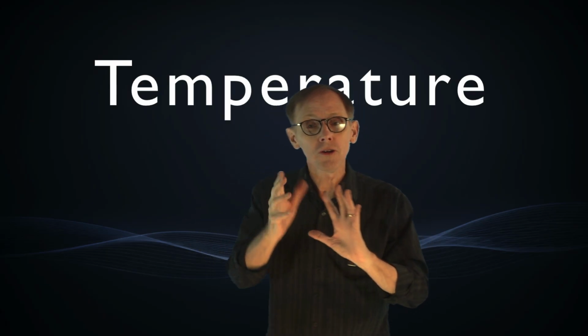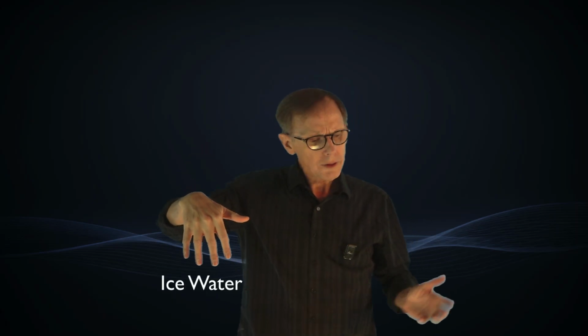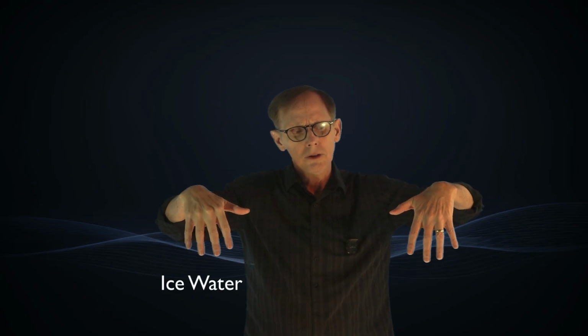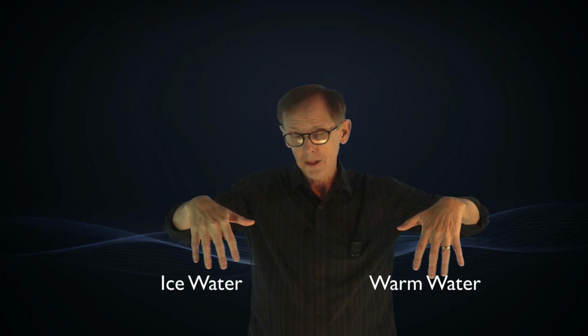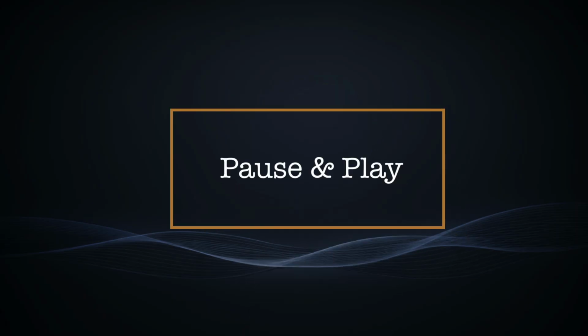Excellent. So here's an interesting experiment. Find a partner. One of you place your hand into ice water, and the other go ahead and place your hand into warm water. For a bit, let them equilibrate, then pull them out and go ahead and dry your hands. And then hold the other person's hand and describe to each other what you feel. You can hit pause now if you wish.